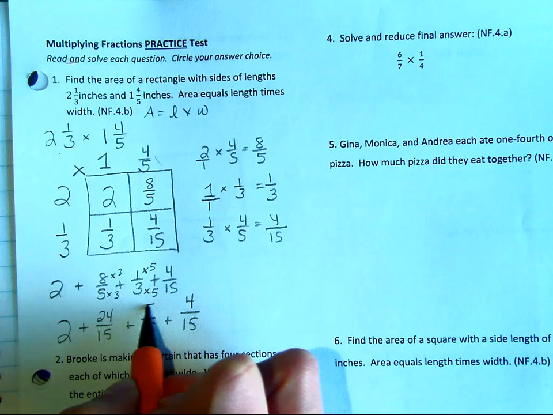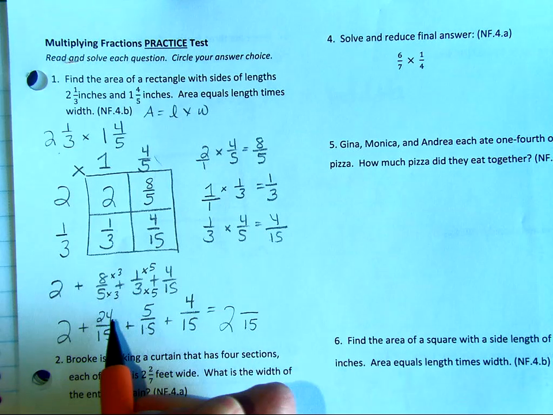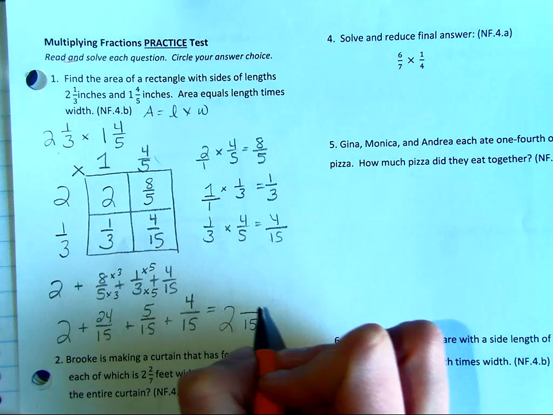Now I can add these fractions together. I have 2 whole, and 24 plus 5 is 29. 29 plus 4 is 33. This is an improper fraction, so I'm going to turn it into a mixed number.